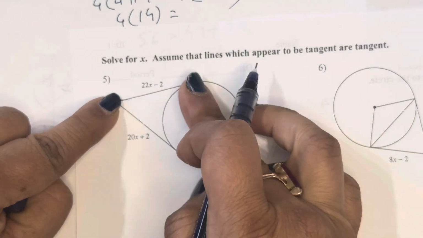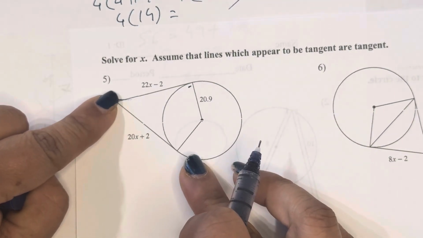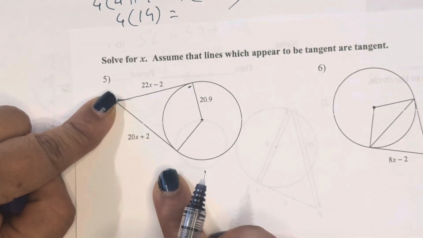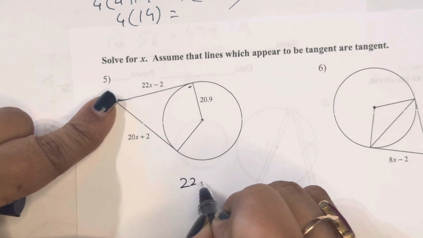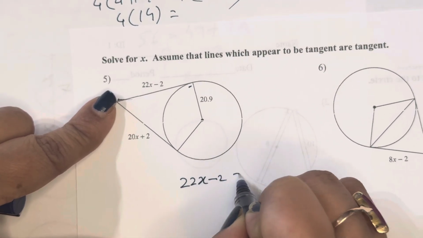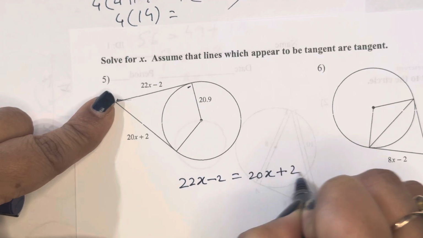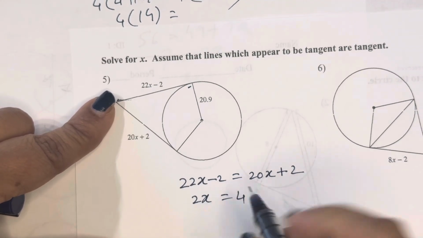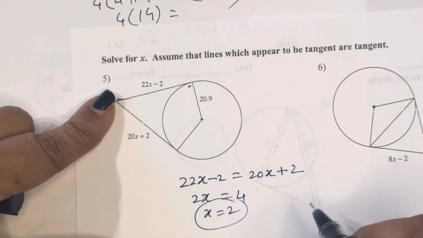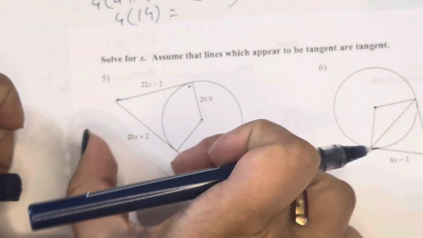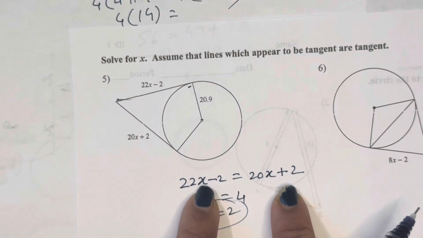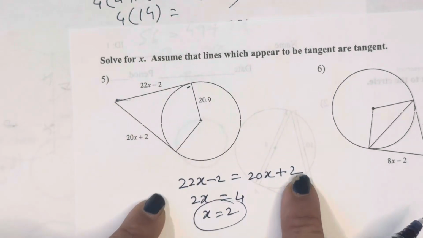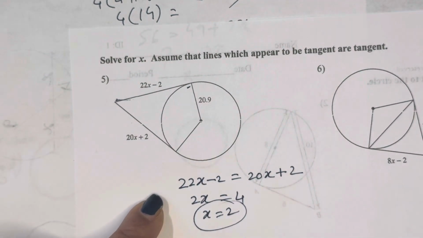Since they are tangents to the same circle from an exterior point, the lengths of these two should be the same. So 22x minus 2 should be equal to 20x plus 2. Subtract 20x, and take 2 there, so x is equal to 2. You got it? These two lengths are the same, so I equated them and you will get the value of x.